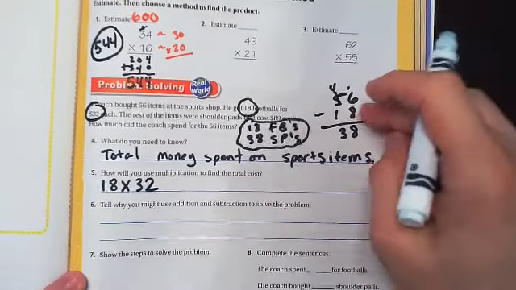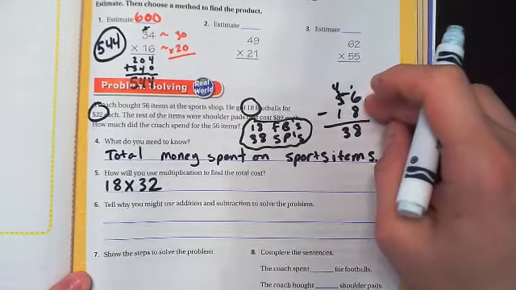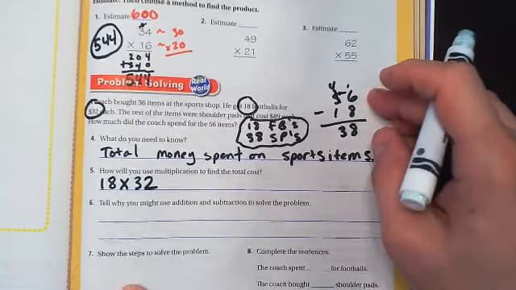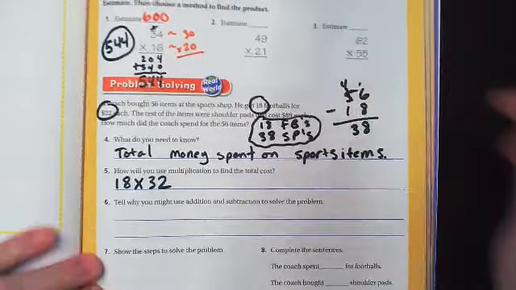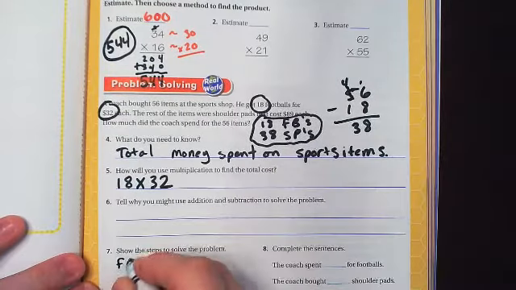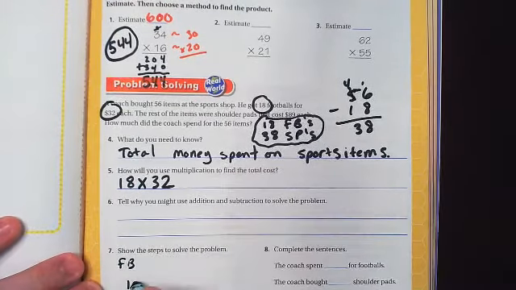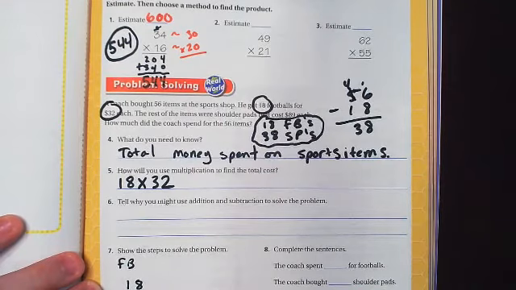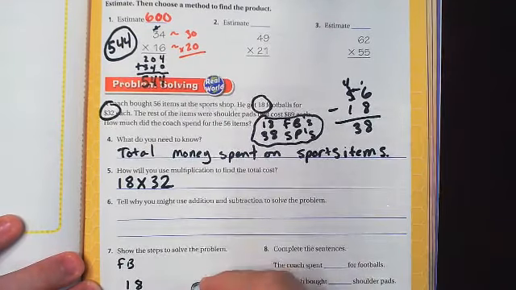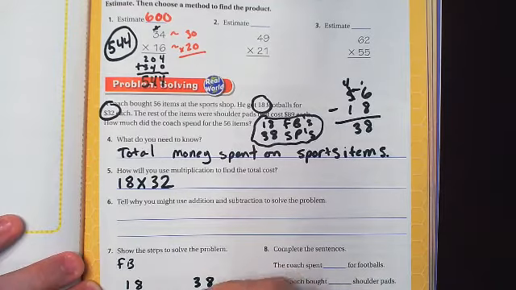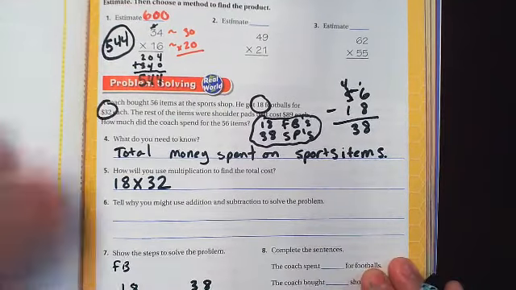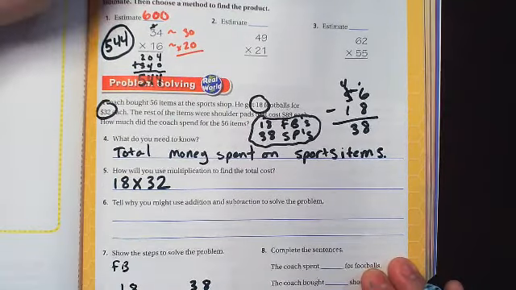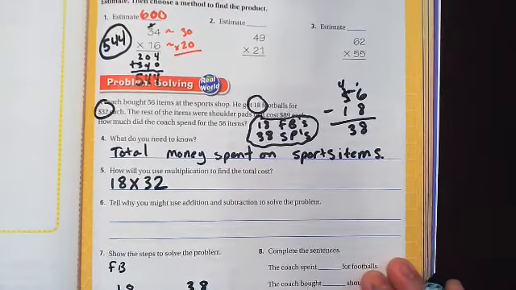Okay, it's asking why we use addition subtraction to solve. Well, we just did that. We just showed subtraction there, and now it's actually asking you to solve this. So what you could do here: for the footballs, we know that there's 18 footballs. They were $32 each. And then we know that there was 38 shoulder pads, and then those were $89 each.